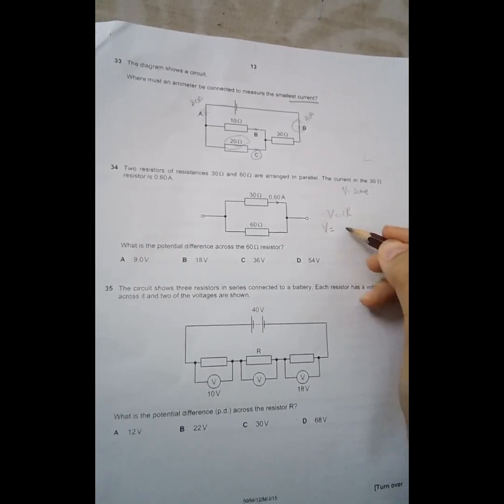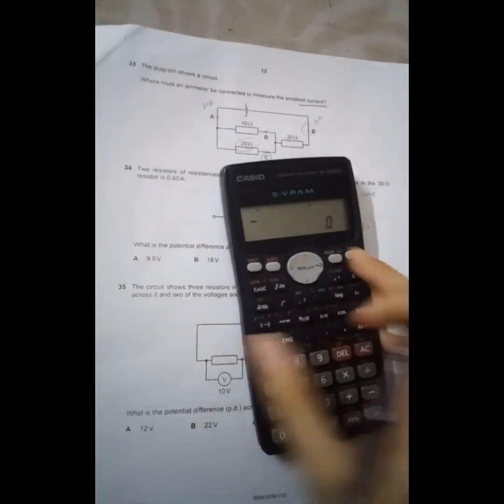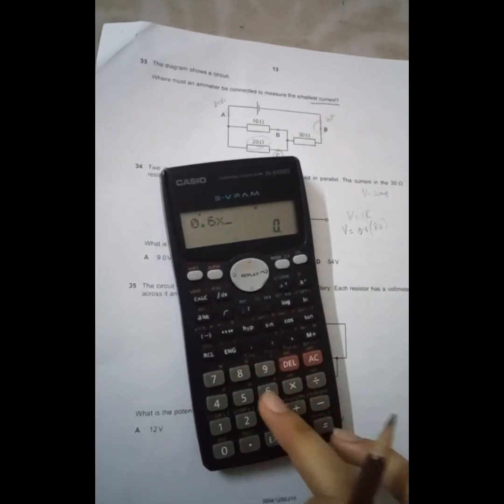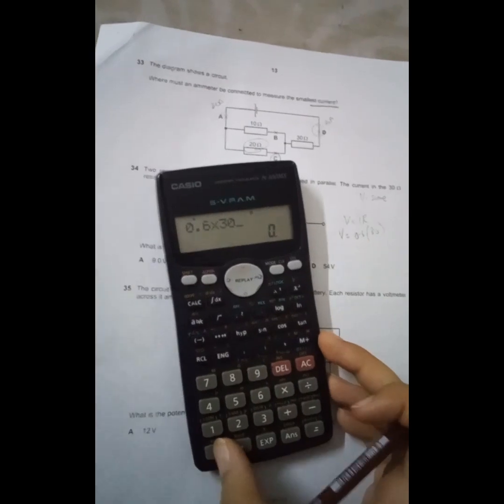I is 0.6, R is 30, and when I solve that, I really need to buy a new calculator. 0.6 times 30 is going to give me 18. So it's going to be 18 volts here. So now 18 is equal to I R. Oh, you got the answer.